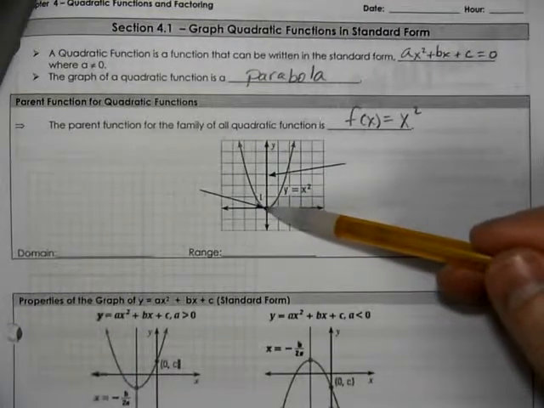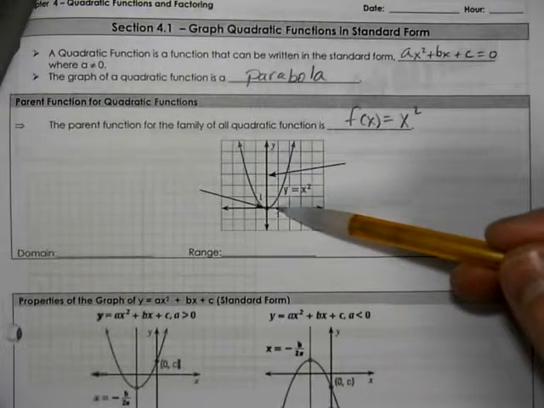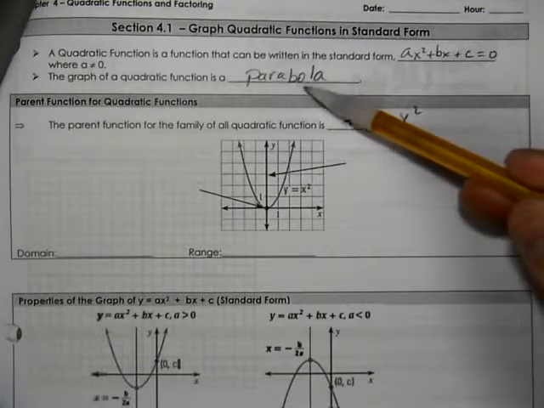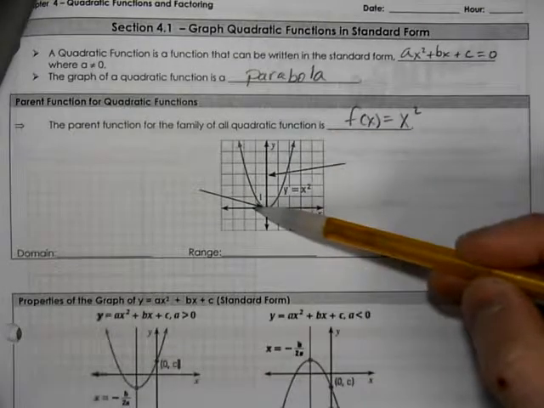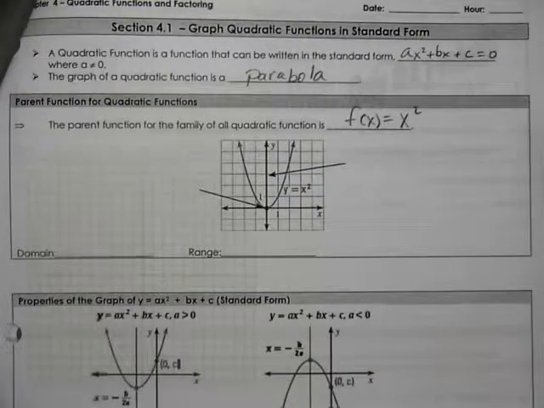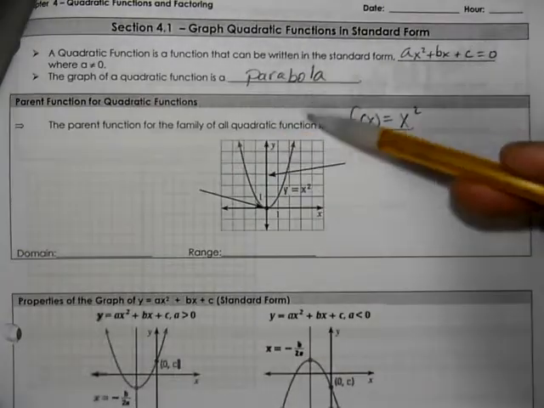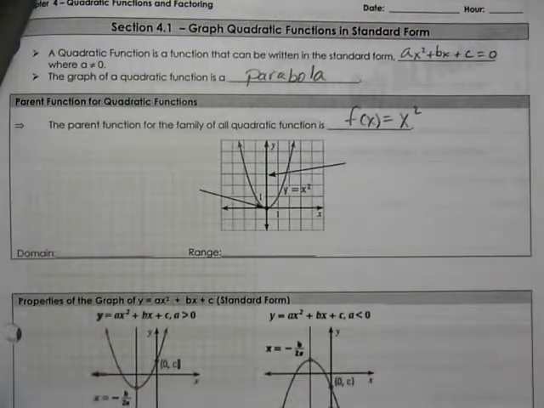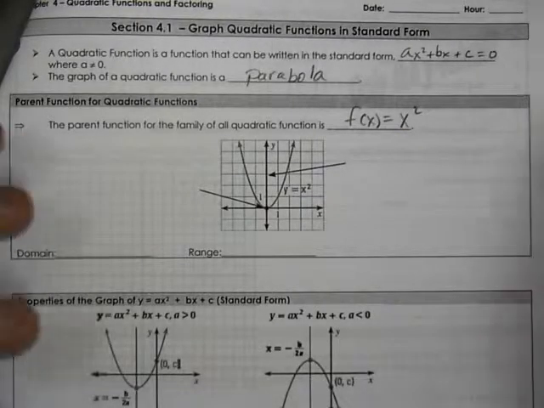So when 0 squared you get 0, 1 squared you get 1, 2 squared you get 4, 3 squared you would get 9, negative 1 squared you get 1, negative 2 squared you get 4. So that's why it curves like that. It never goes into the negatives because you can't square a number and make it negative.